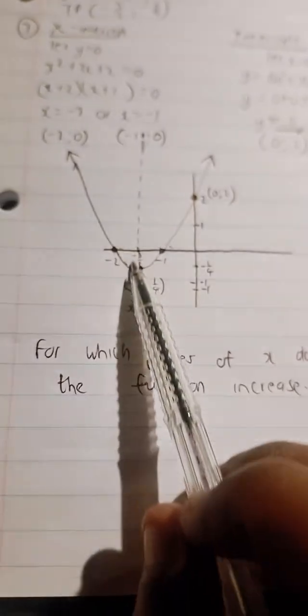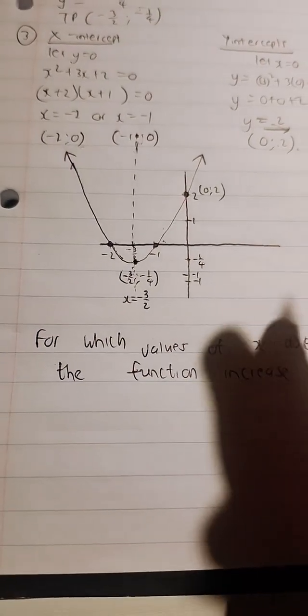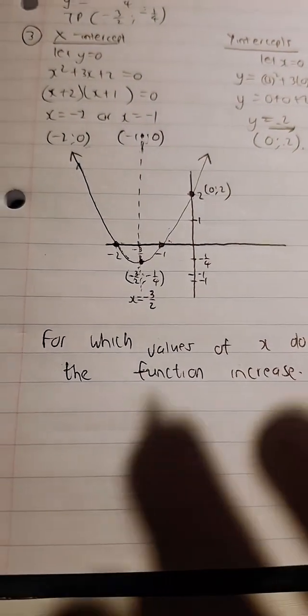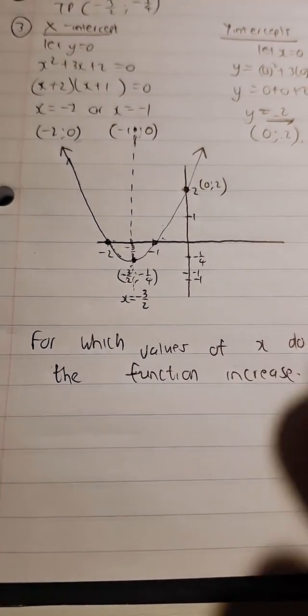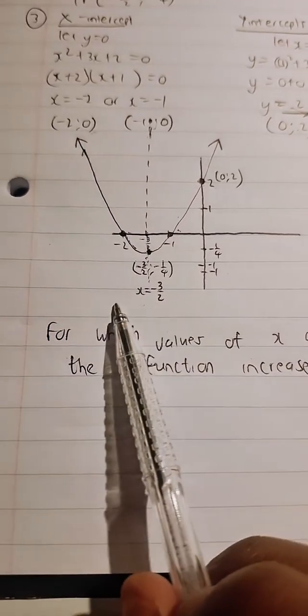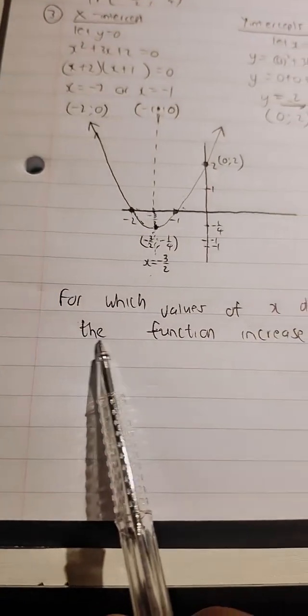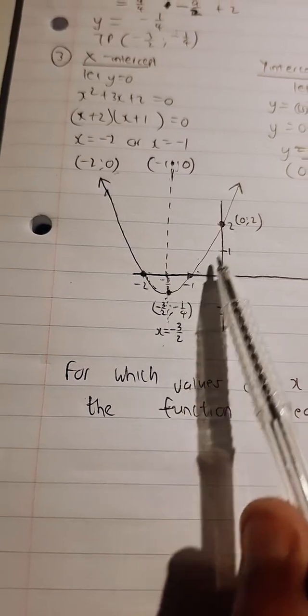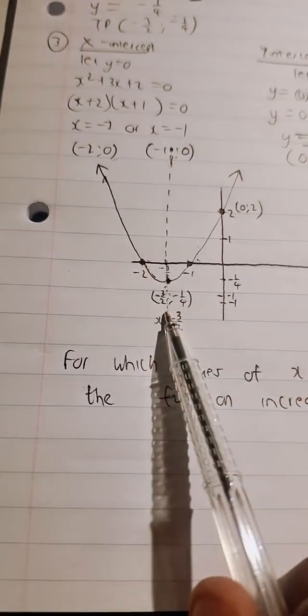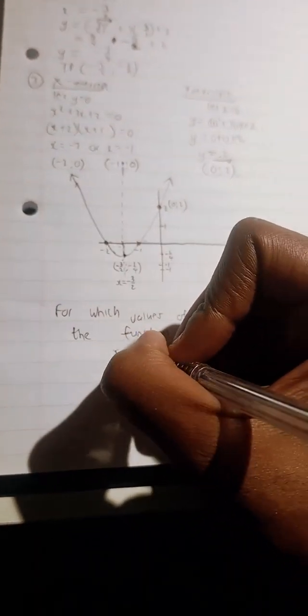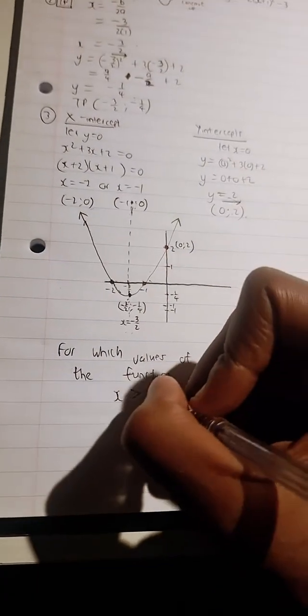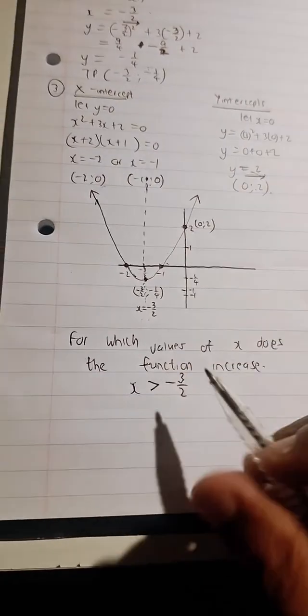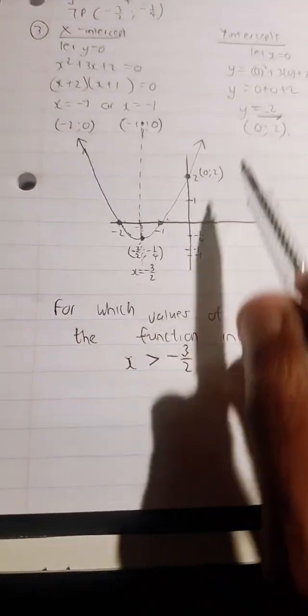So that's where the axis of symmetry plays a big role. This vertical line is going to be sort of like your pillar or your pole of judgment. This negative 3 over 2, you ask, where does the function increase? The function is obviously increasing from here. Which x value is this? It's where x is greater than what? Negative 3 over 2. Why am I saying x greater than negative 3 over 2?